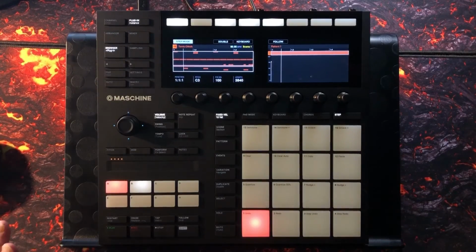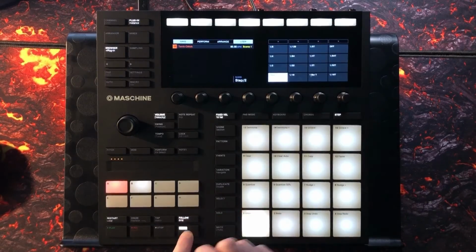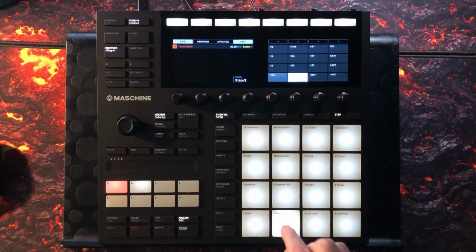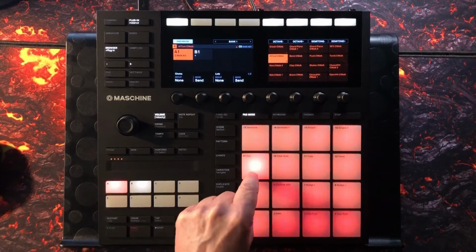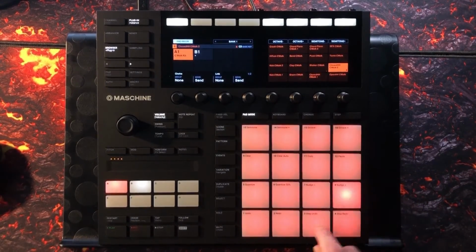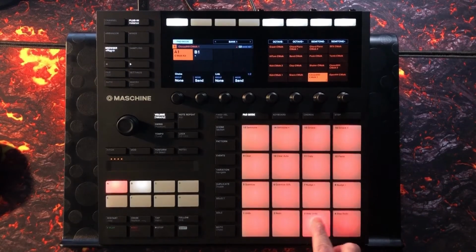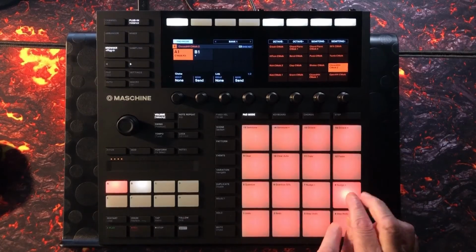Cool, sounds great. Okay, let's go back to follow grid. Now let's just initially choose this 1/16th, but actually we'll choose something else, but I need to find a sound. This one.